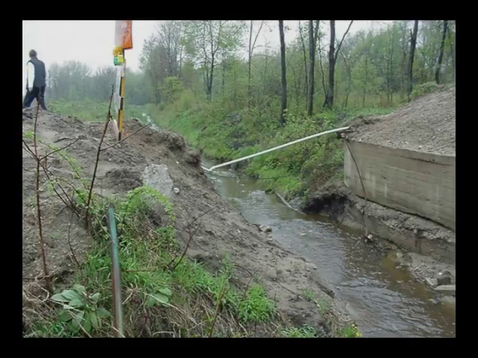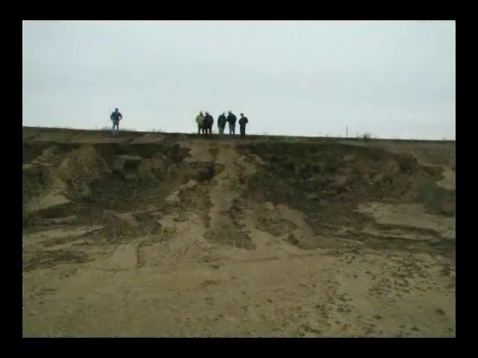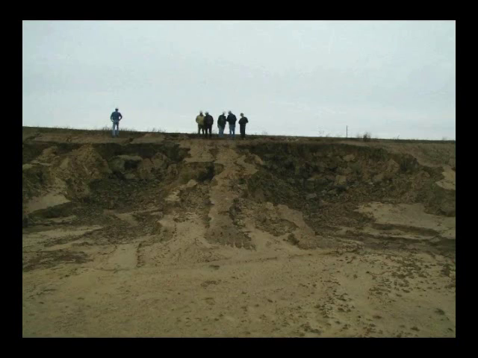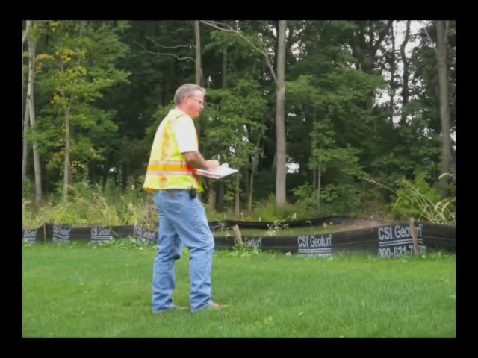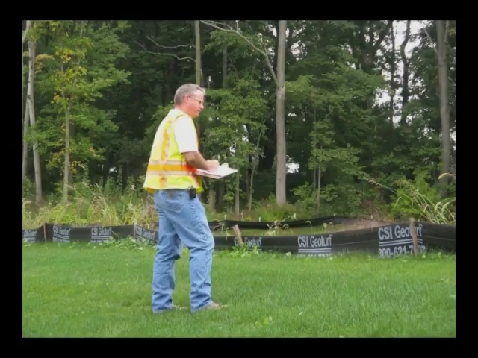A major problem is failure to maintain the SCSC measures. Often, good measures are installed but not properly maintained, leading to more and costlier problems later on. Once the construction is completed, a final inspection should be done by the local SCSC agency to verify the stability of the site prior to closing out the SCSC permit.